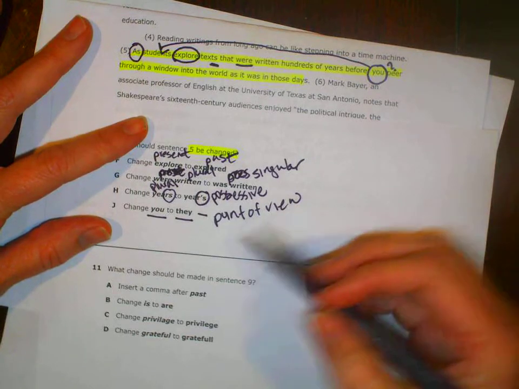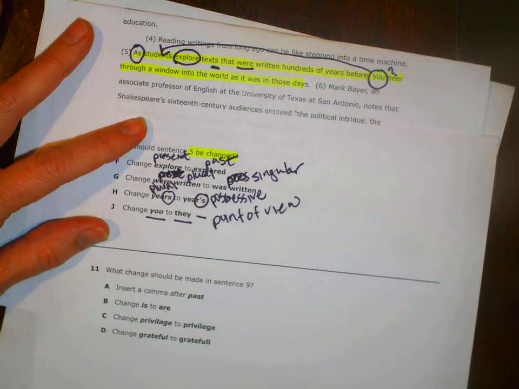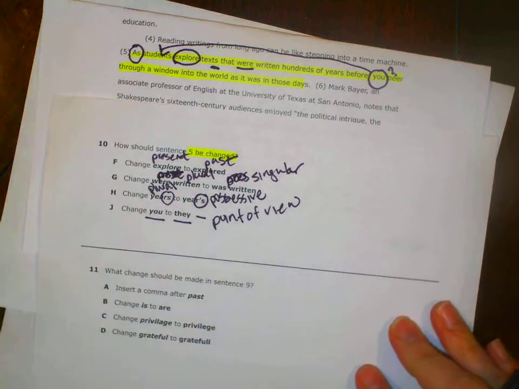So I need to ask myself, are they using the correct pronoun? Are they talking about me, or are they talking about the students? As students explore texts that were written hundreds of years before, you peer through a window into the world in those days, or they peer through a window. Okay? This is the one you're going to have to make your selection.